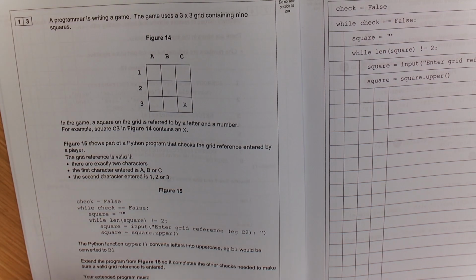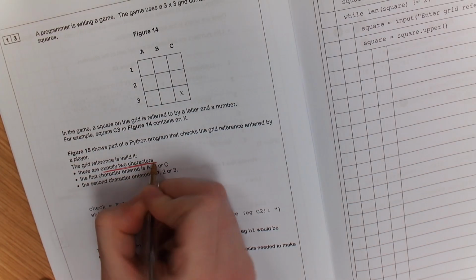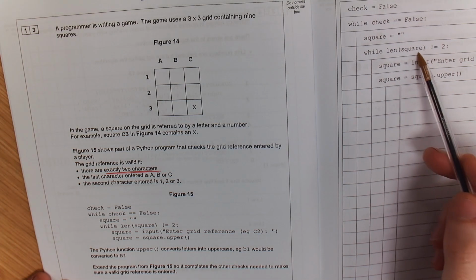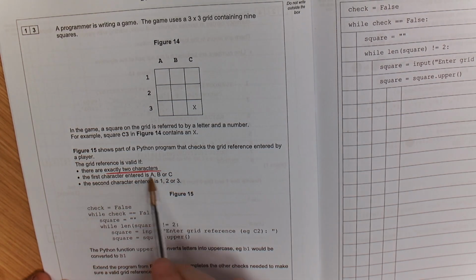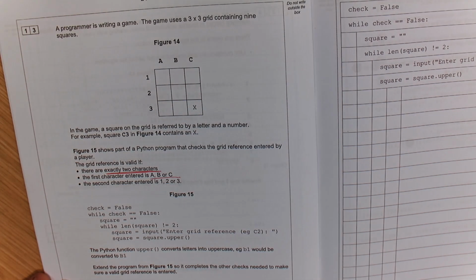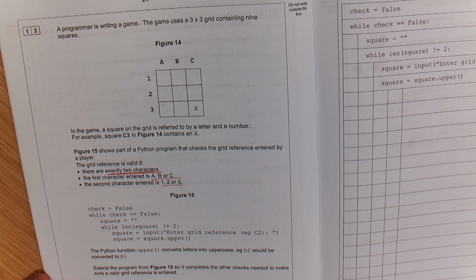So again, I'm going to decompose this here. There must be exactly 2 characters. Now that, to me as a coder, means maybe I need to check the length of something, which is already up here. Then the first character must be an A, B, or C. Again, we've got some key information here. The second character must be a 1, 2, or a 3.